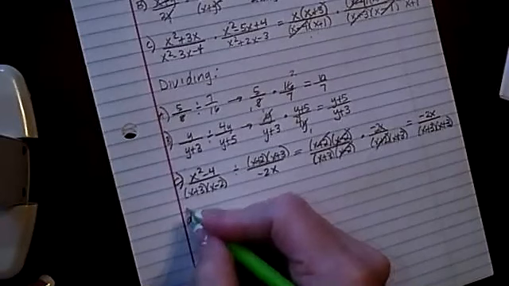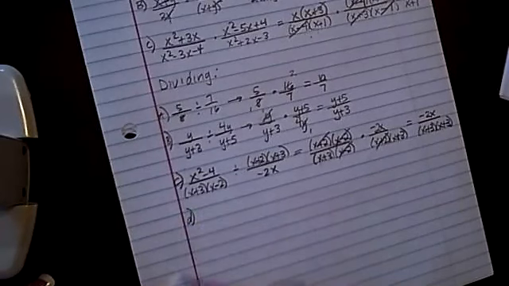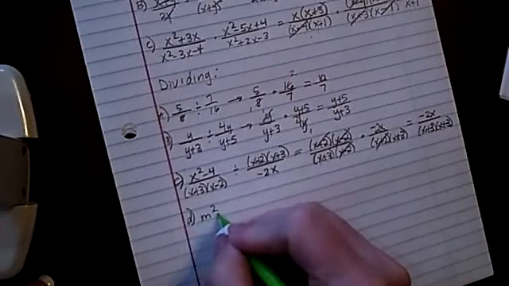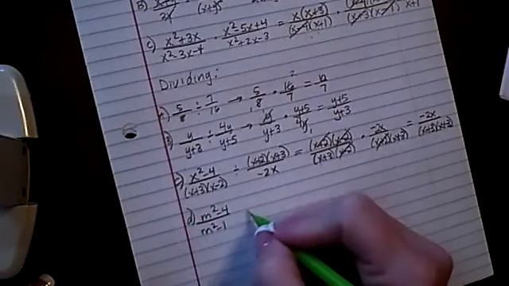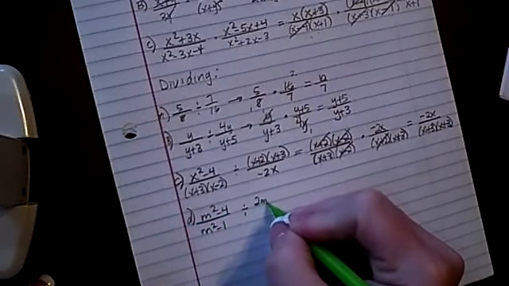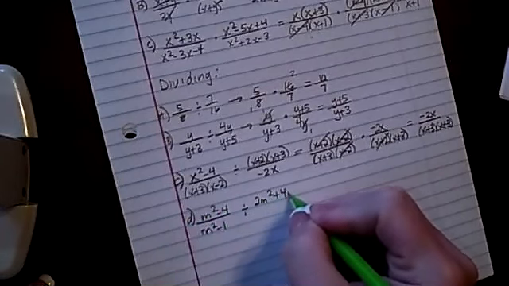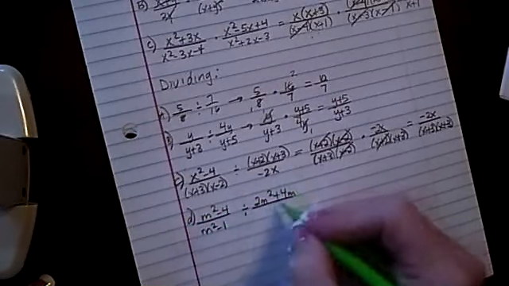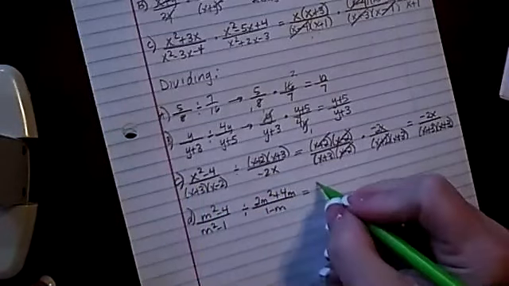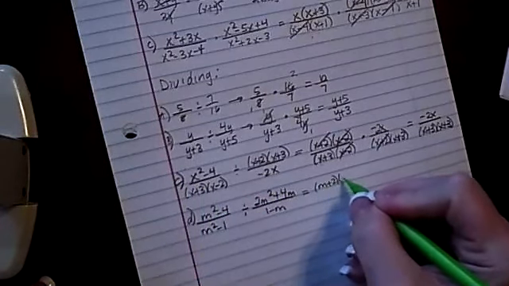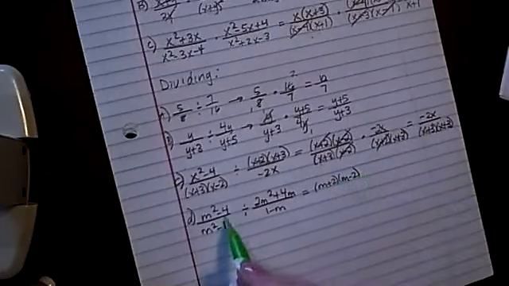All right, let's go on to D here. Like I said, it's just really about getting lots of practice and doing these. So that's all we're going to do. All right, so let's take a look here. So difference of squares, right? Same as this problem up above with C. So it's an m plus 2, m minus 2, because the square root of 4 is 2.